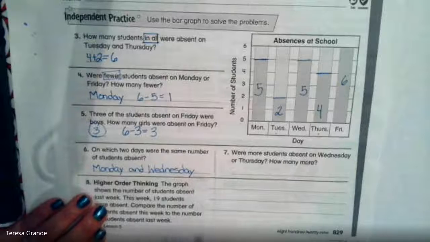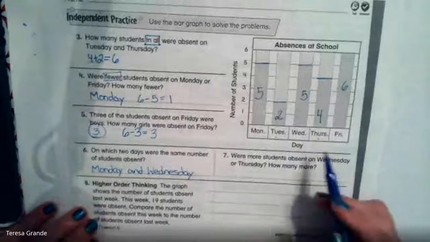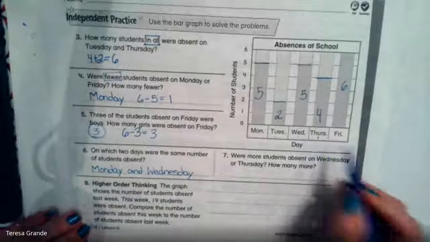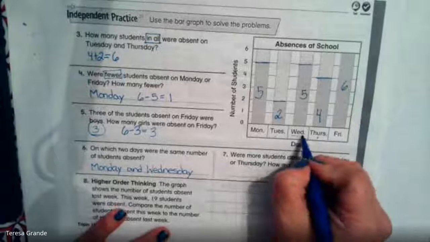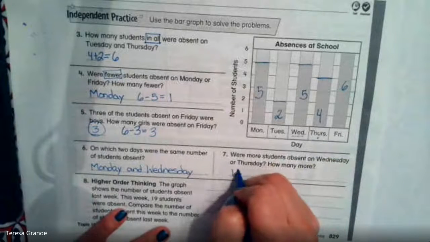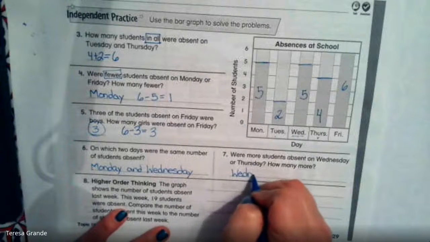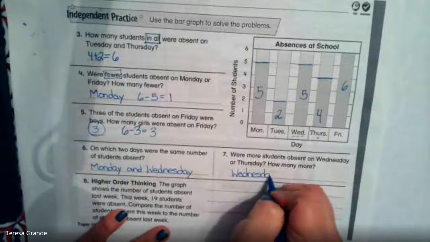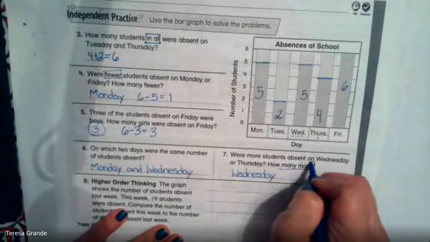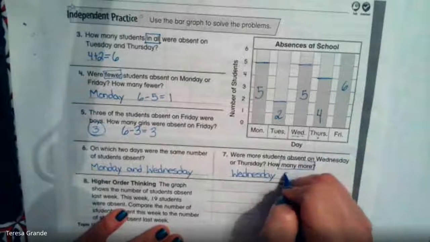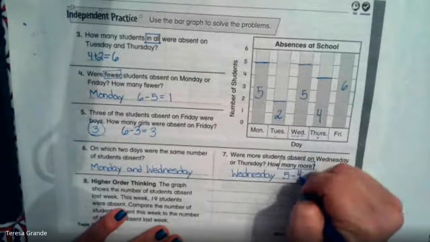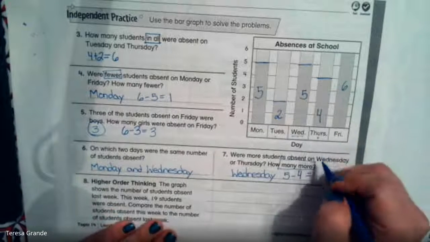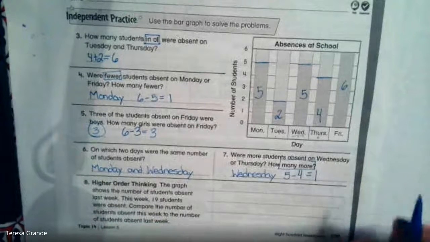Very good. Were more students absent on Wednesday or Thursday? Which number is bigger, 5 or 4? Right, 5, so that's Wednesday. How many more? We have to subtract 5 minus, how many are on Thursday? 4 equals 1. Very good.